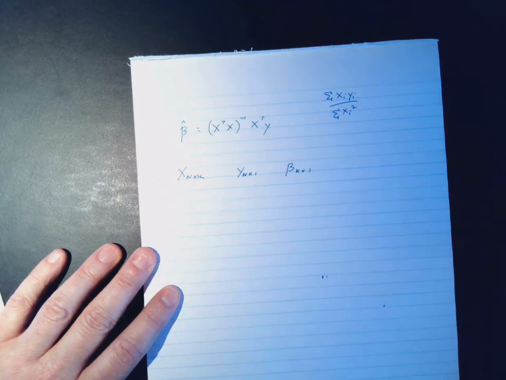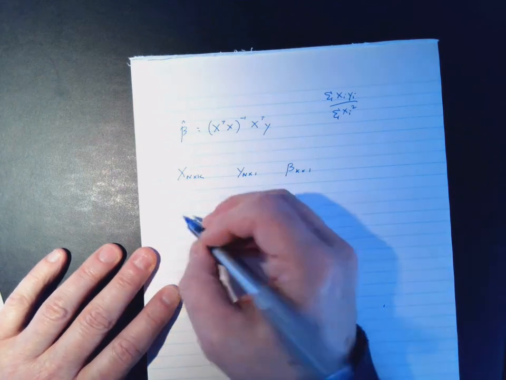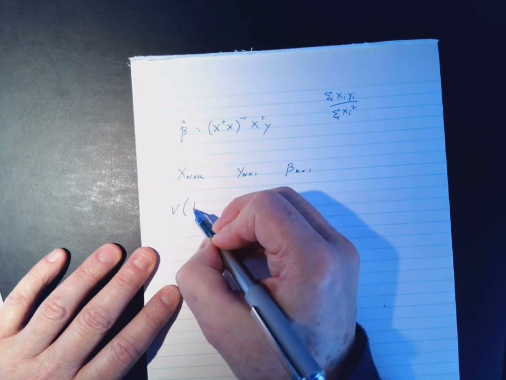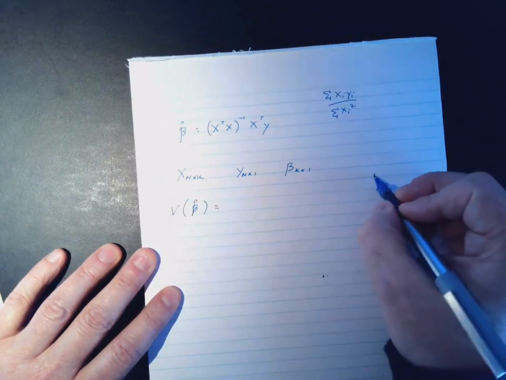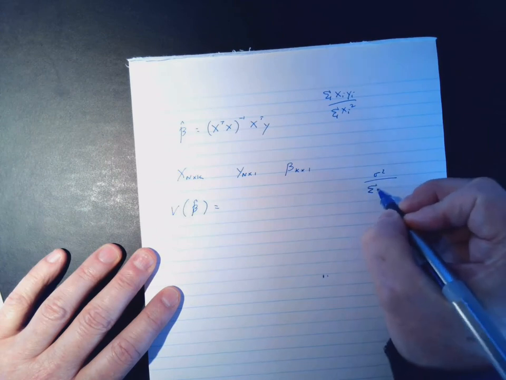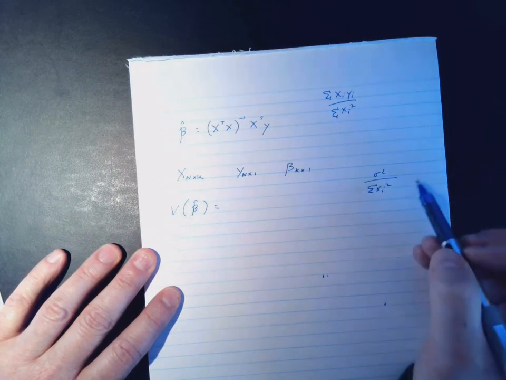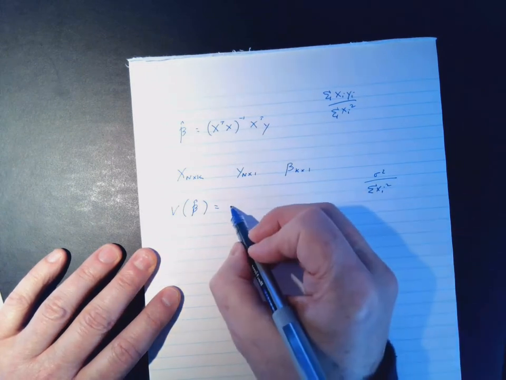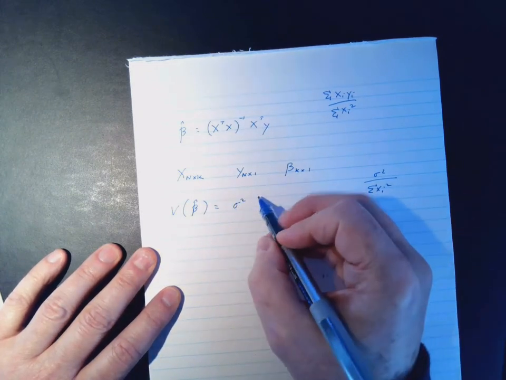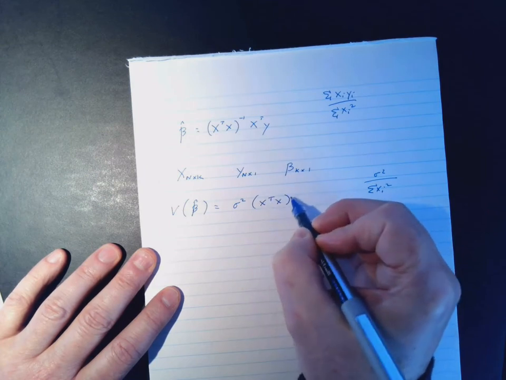And then the variance of beta hat. Remember before we had sigma squared over the sum of xi squared, and that's only true for the simple regression model. But here we have sigma squared (X transpose X) inverse.